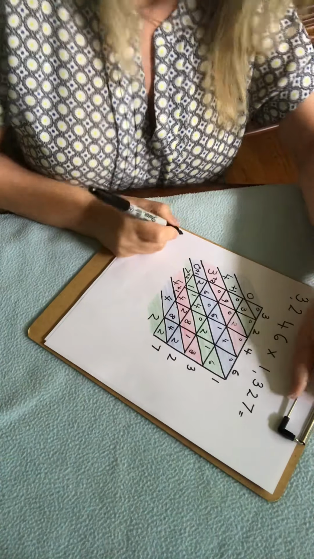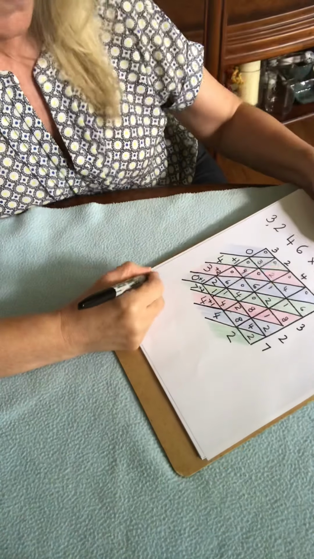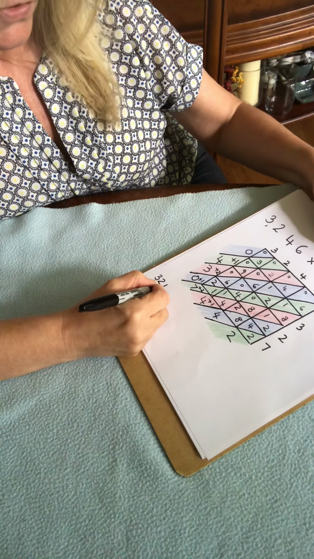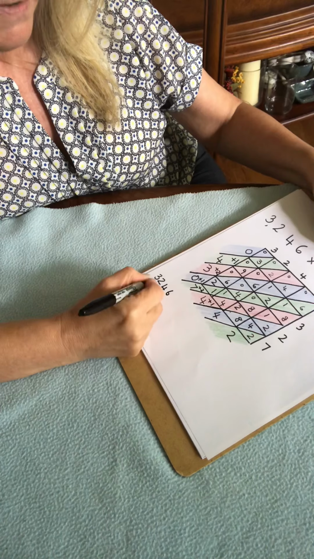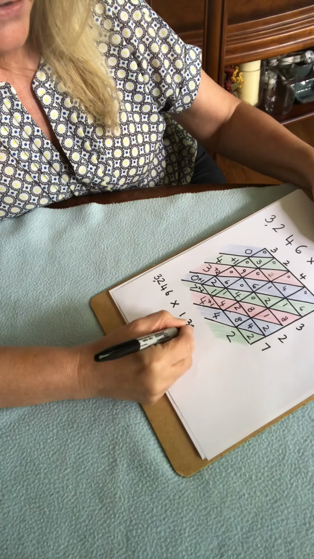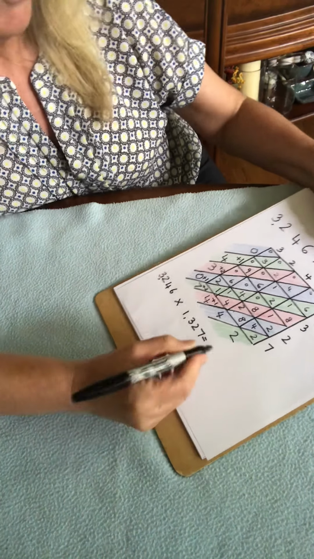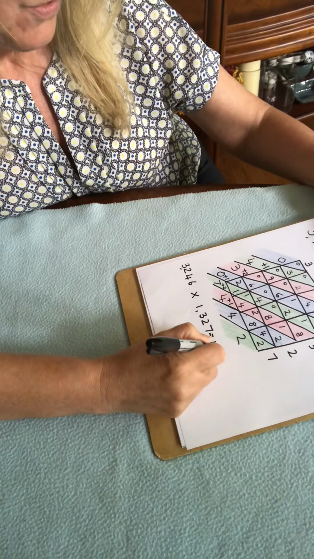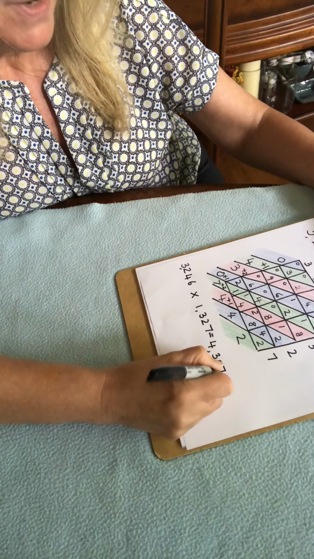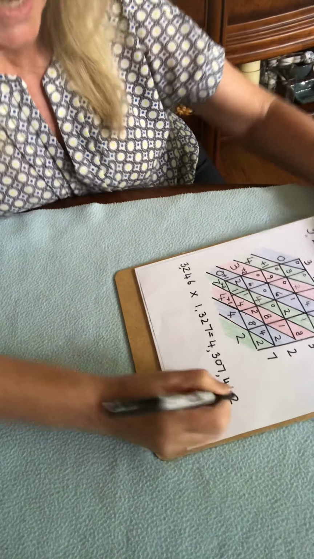let's see, we'll write our problem down again. Let me write it here for you. I'm not sure you can see it. 3,246 multiplied by 1,327, and our product, our answer when we multiply, is 4,307,442.